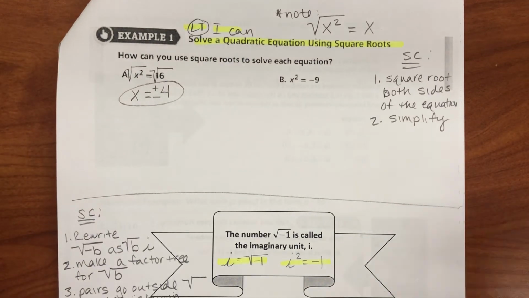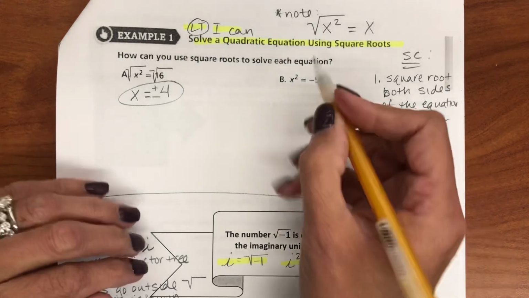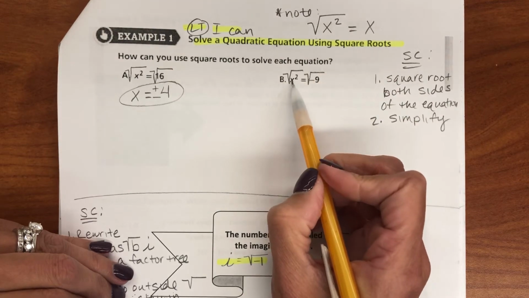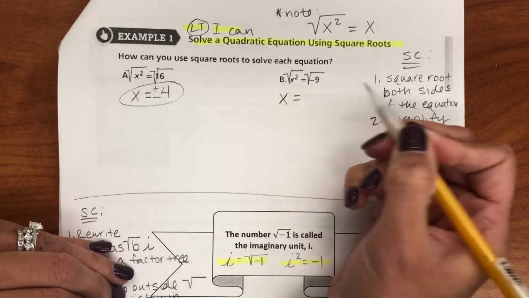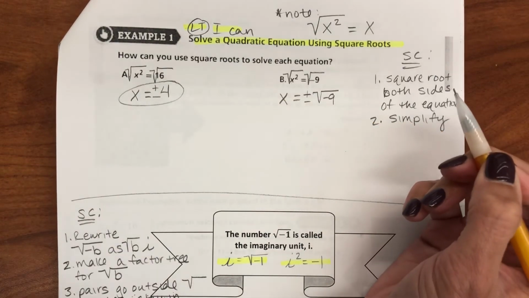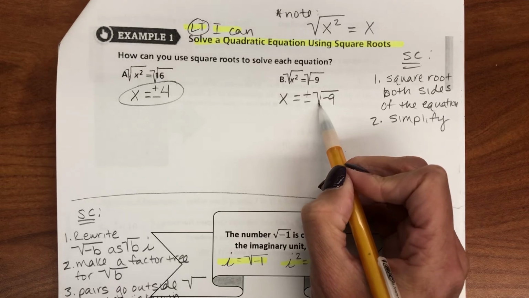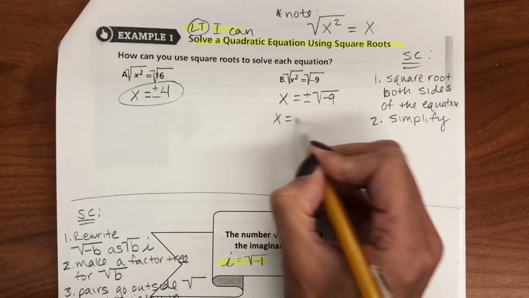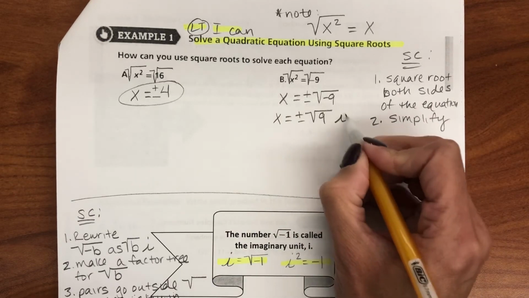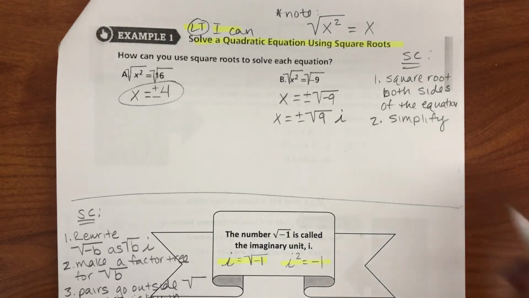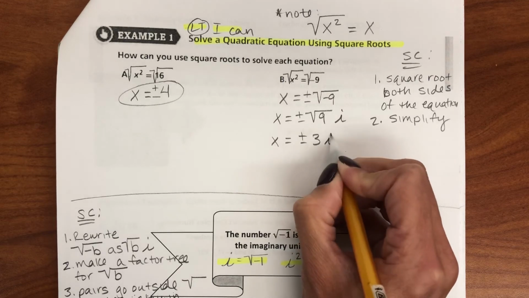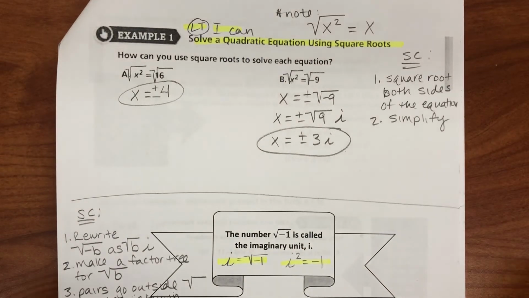Okay, let's look at this one now. So step 1 is to take the square root of both sides, and we know that the square root of x squared is x. And then I have plus or minus the square root of -9. So we know that when we take a square root of a negative number, we have to rewrite it so it's in the form of that number squared, i. And then the square root of 9 is 3. So that's the answer right there.